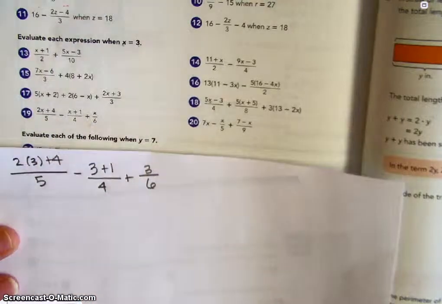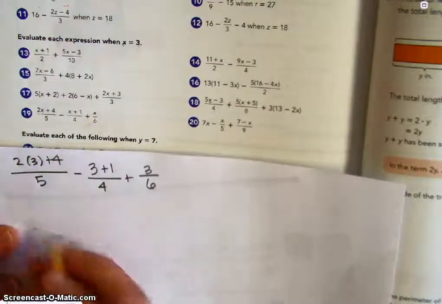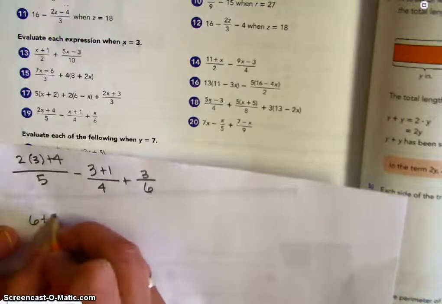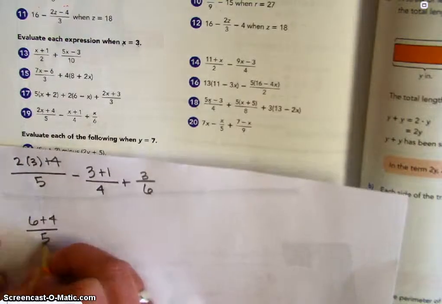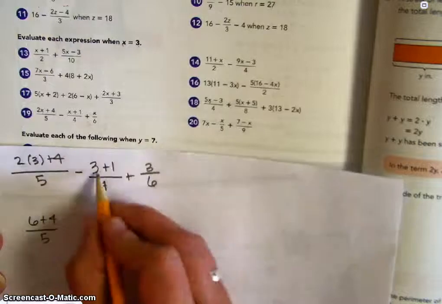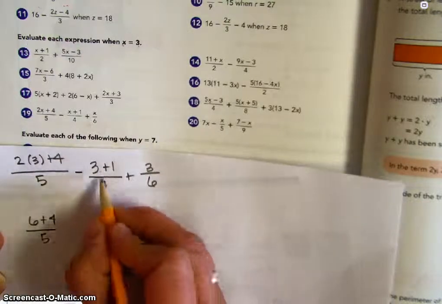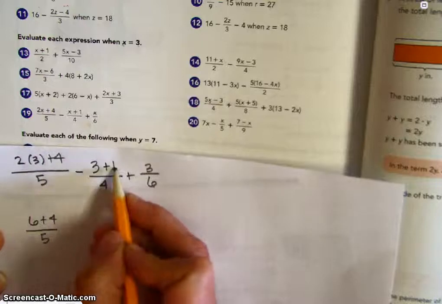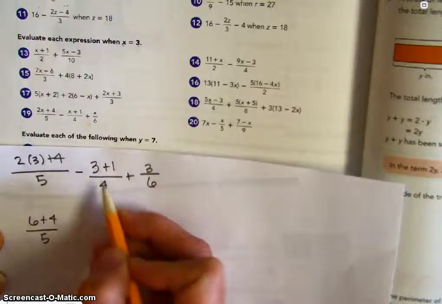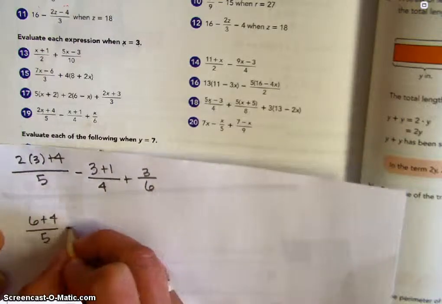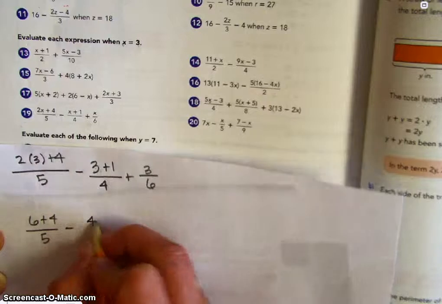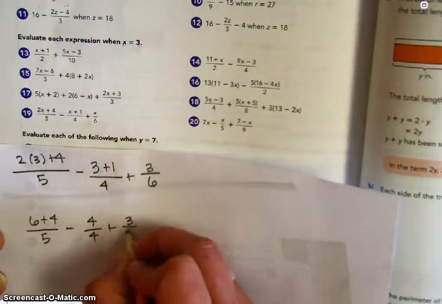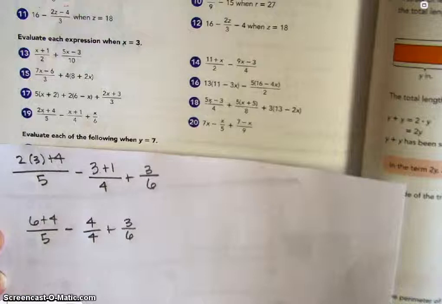So I first need to do parentheses here. Let's go over here, and we will go 2 times 3 is 6, plus 4 all over 5. Then no more parentheses, so I'll just go ahead, and normally division would come first, but since I don't know which one of these to divide it to, I'm going to have to add them so that I can divide them. So let's go ahead and go 3 plus 1 is 4 over 4. And then we'll just go ahead and rewrite our 3 divided by 6.